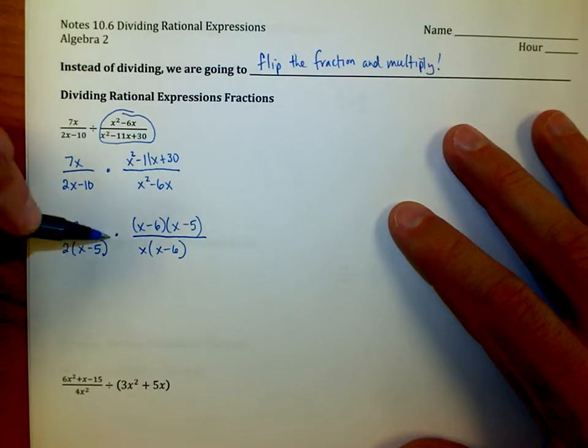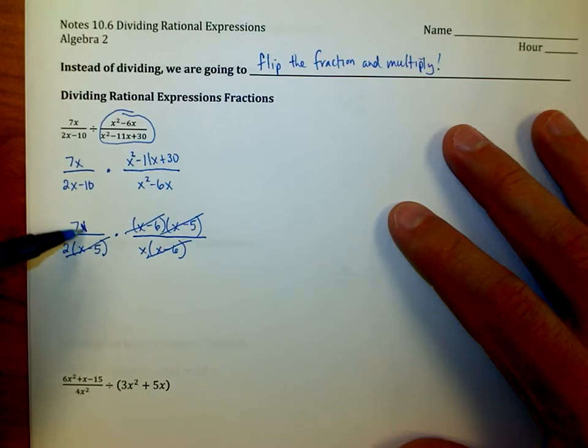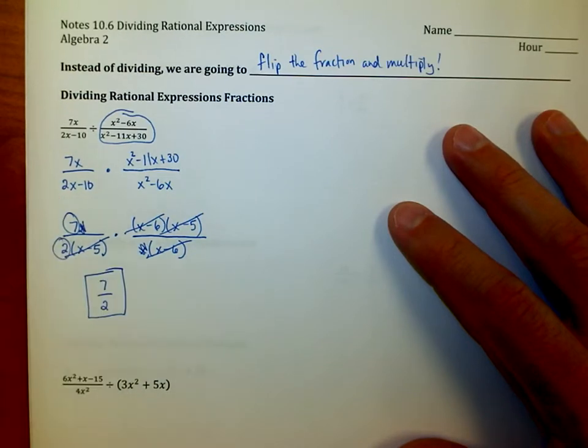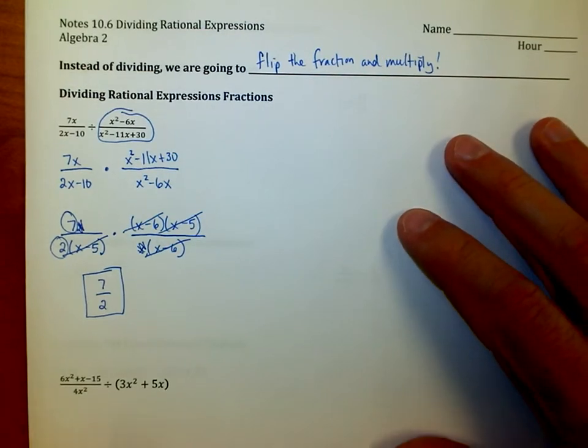Now looking forward, the x minus 5s cancel out. The x minus 6 cancels out, right? And then I also have these lone x's which can cancel out. Those go away completely, and the only thing I'm left with is the 7 on top and the 2 on the bottom. That goes all the way down to 7/2, which is 3.5. Unbelievable, right?